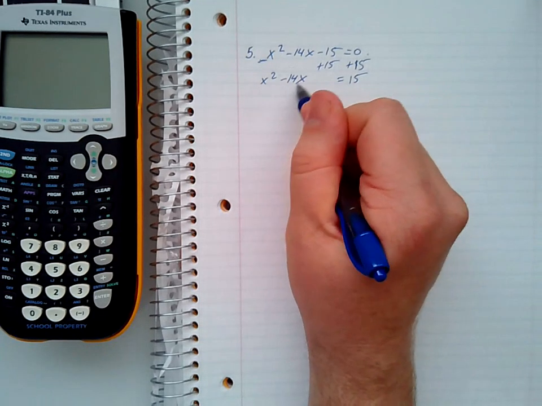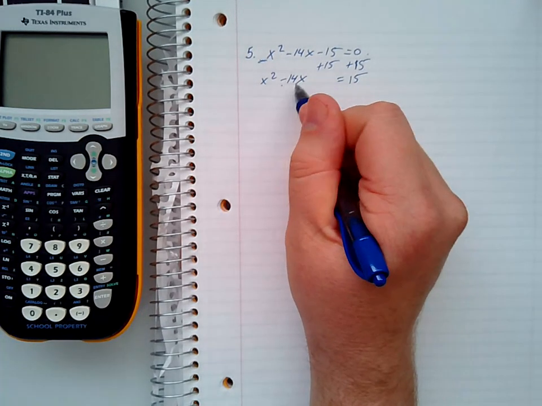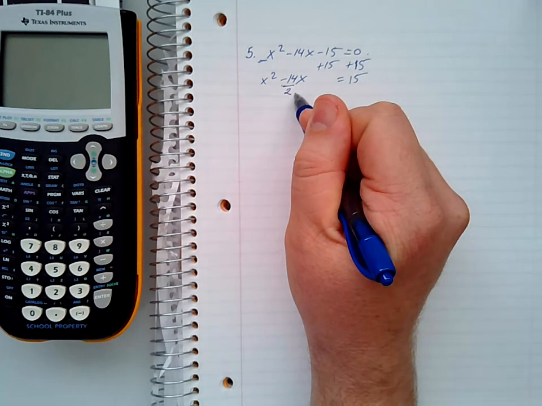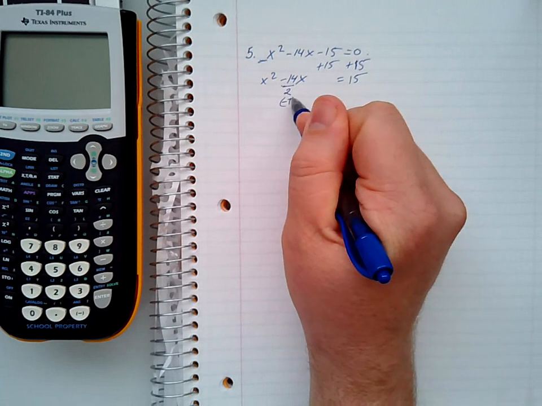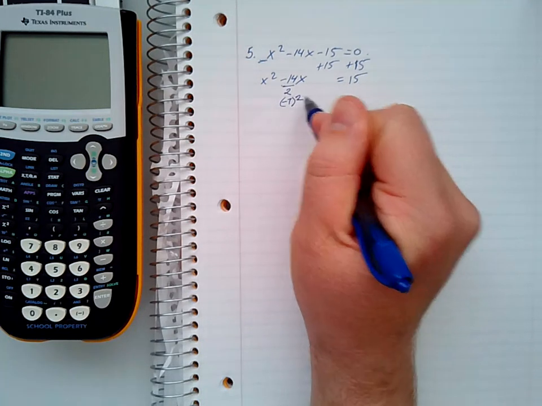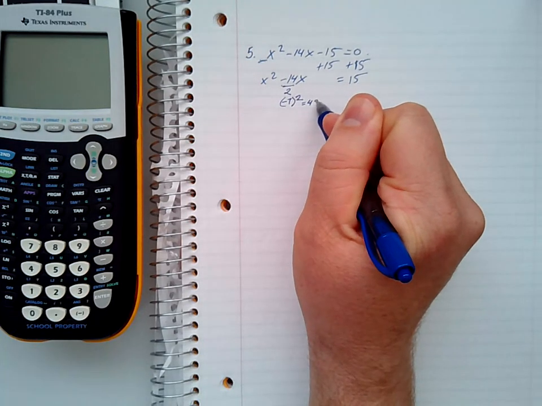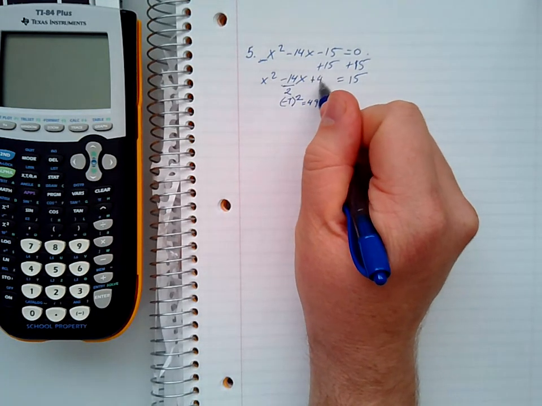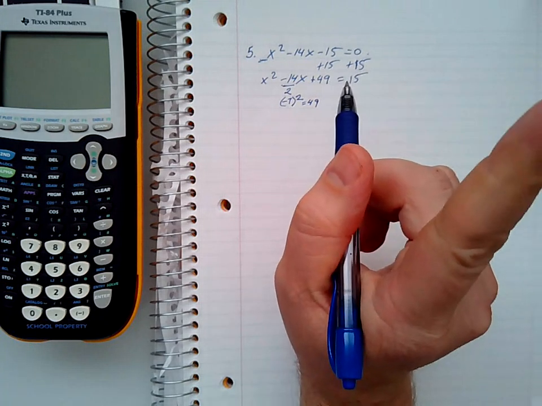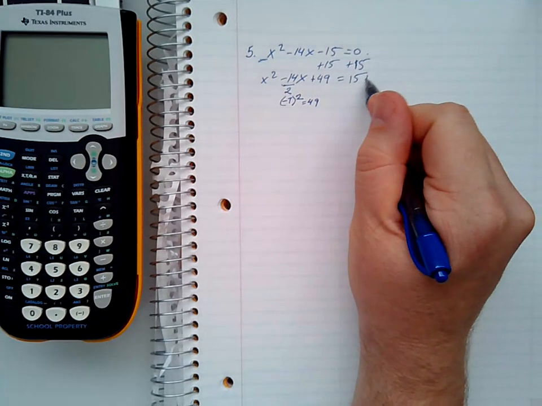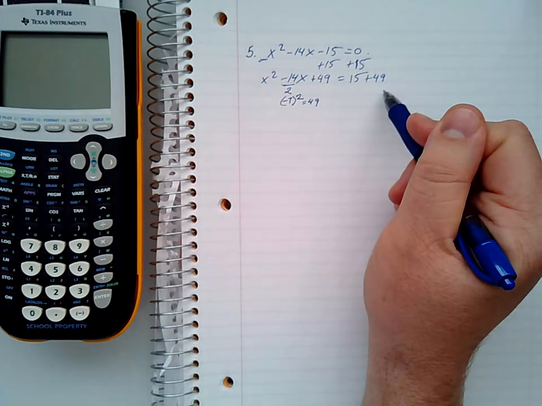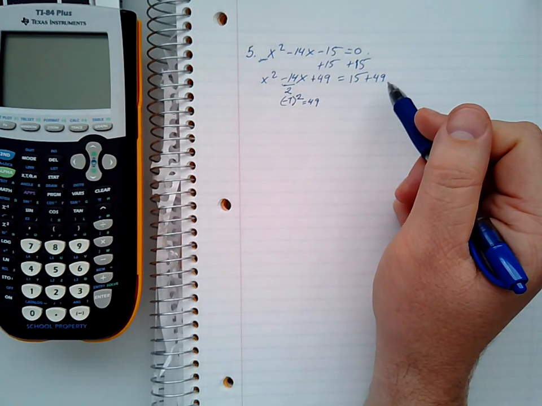We take this b value right here, and we divide it by 2, which would give me negative 7. And then we're going to take that negative 7 and we're going to square it. And that gives me positive 49. So I'm going to add 49 to this side, but I'm also going to add 49 to this side to make it equal. Anything I do to one side, I have to do to the other. You remember that rule from way back?